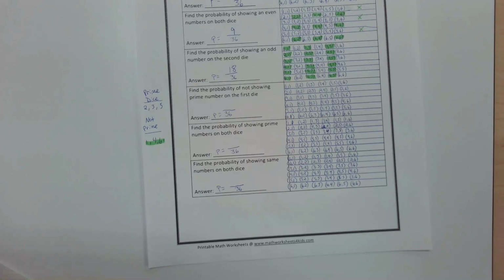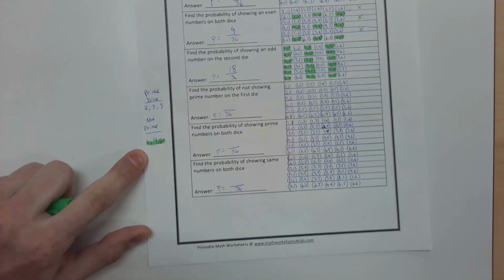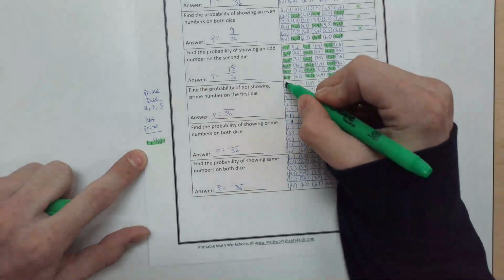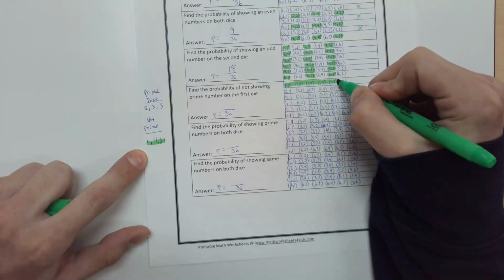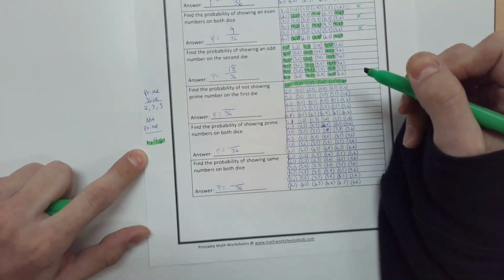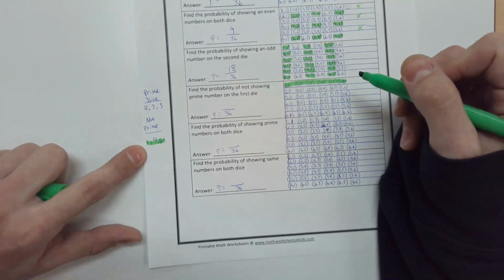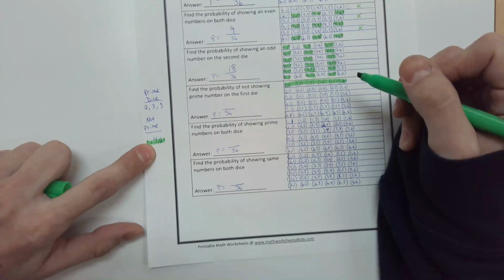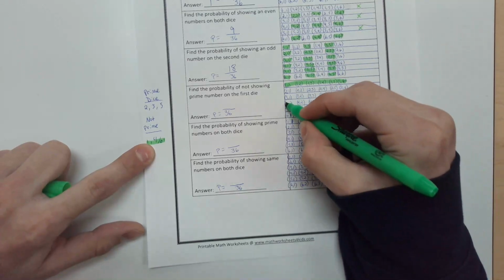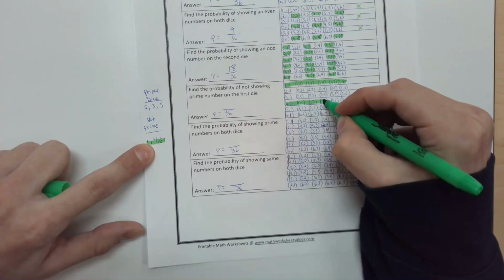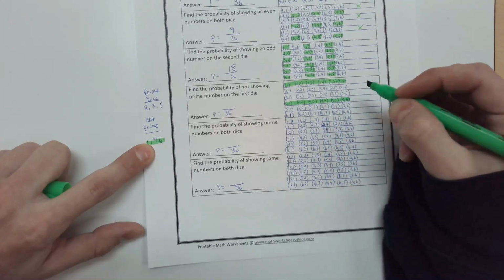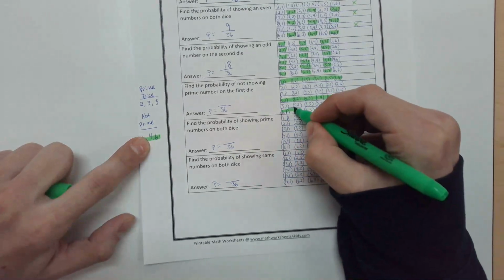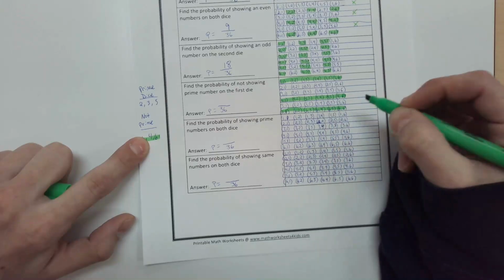All right, let's take a look. Let's start finding all of the numbers on the first dice that start with a 1. This whole row starts with a 1, which is not a prime. 4. This whole row starts with a 4. And this whole row starts with a 6.